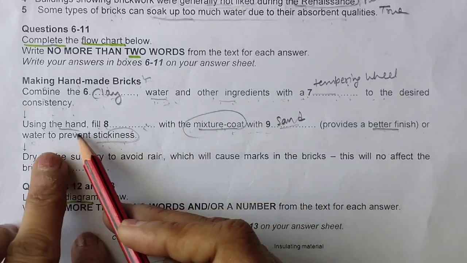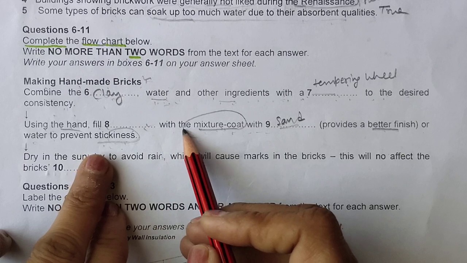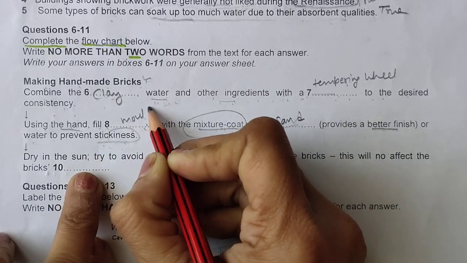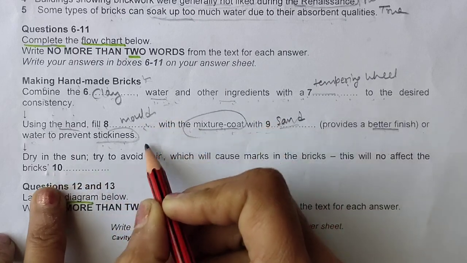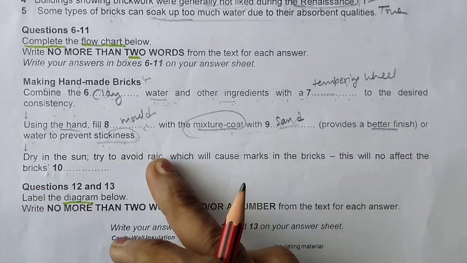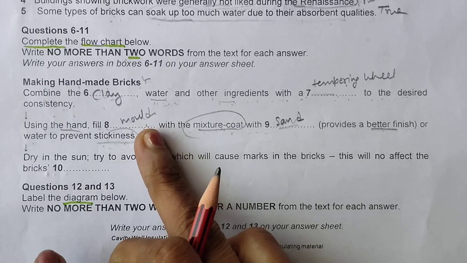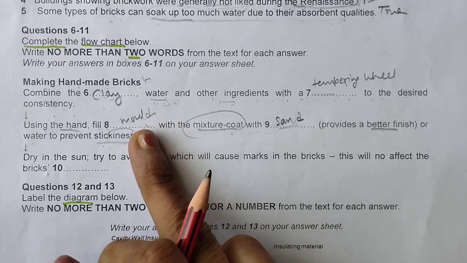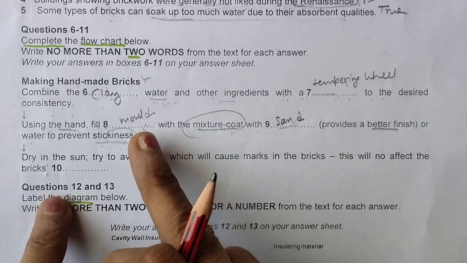So indirectly they were talking about using the hand, fill molds with mixture coat. Okay, so molds will come here, fill mold. So mold or molds, it all depends, because whatever is written, if mold is given, then mold, if molds is given, then molds will come. So I will check it.